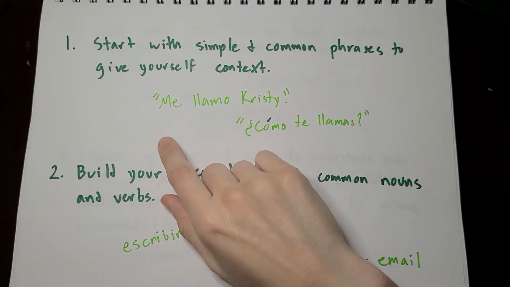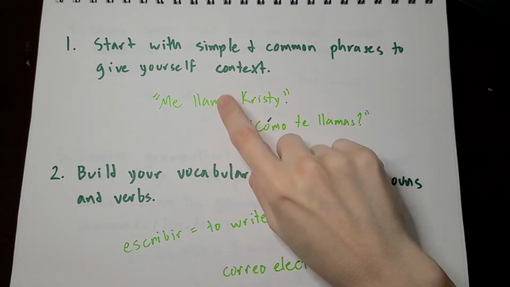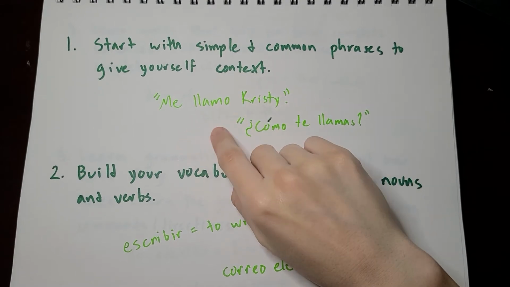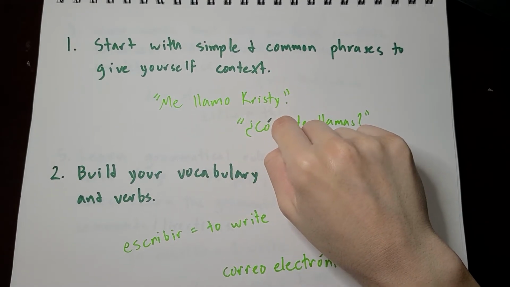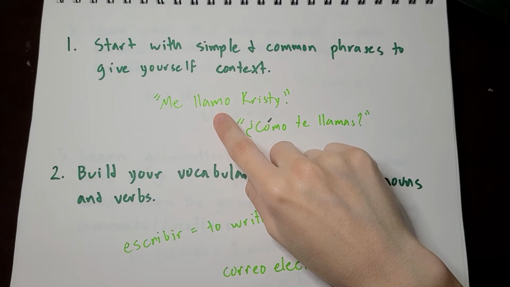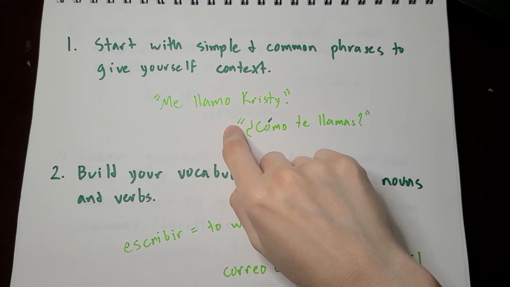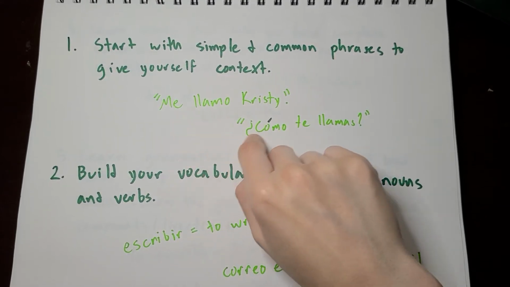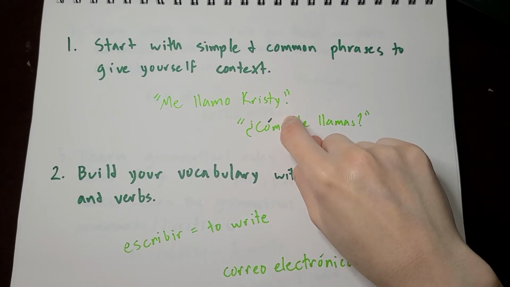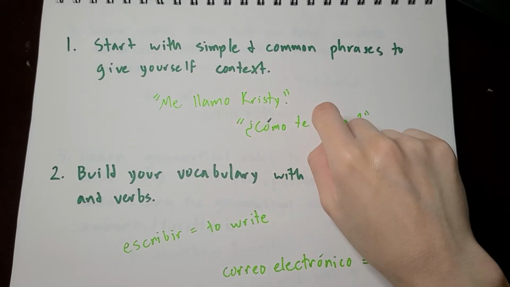So the first step I would say is to start with simple and common phrases to give yourself context. For example, me llamo Christy. That means my name is Christy. You don't have to understand why it means that. You don't have to understand how this verb works. All you need to know is me llamo Christy means my name is Christy. You can take that sentence, put your name in it, and say it to anybody.